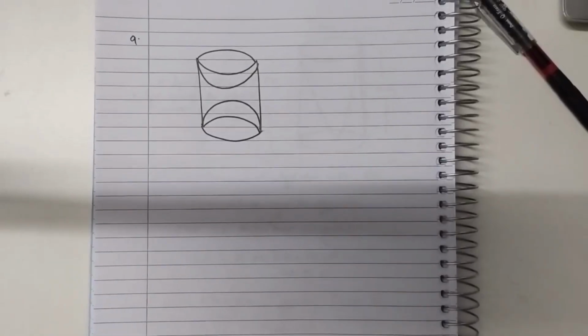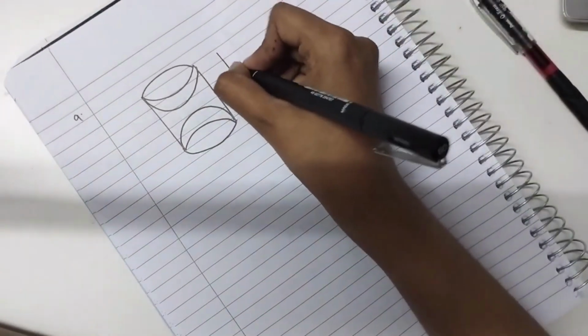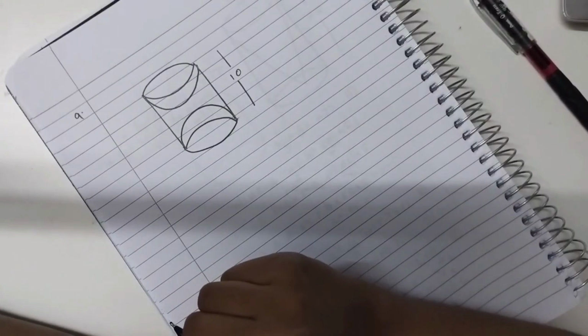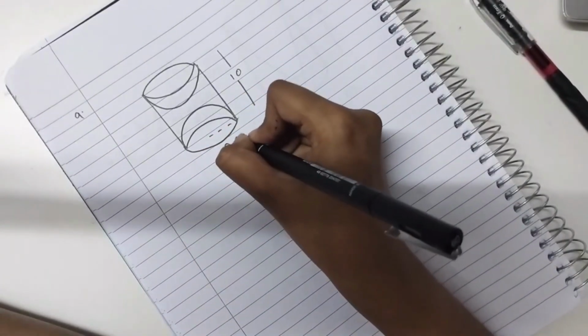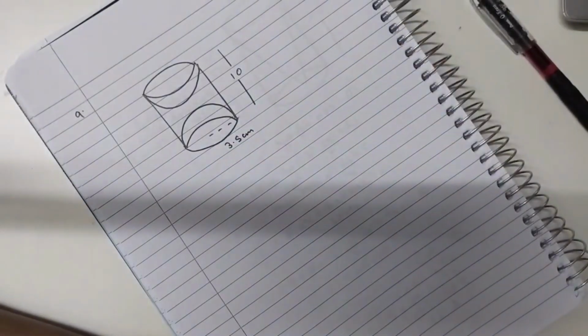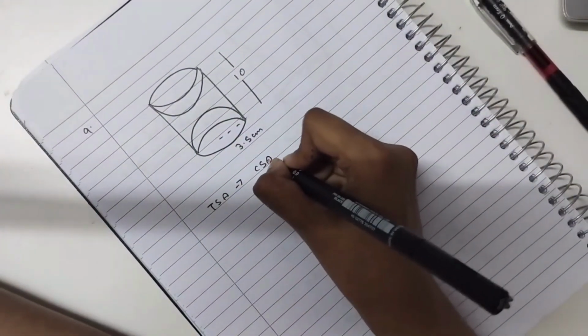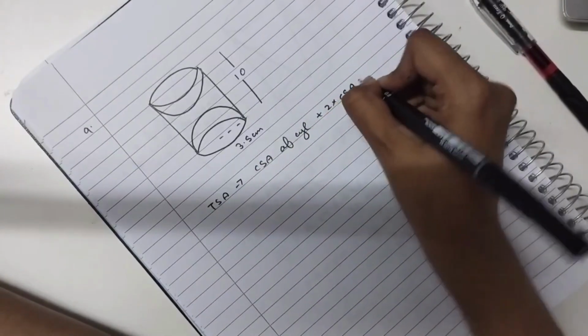In the 9th question, they said that a wooden article was made by scooping out a hemisphere from each end of a solid cylinder, as shown in the figure. If the height of the cylinder is 10 centimeters and the base radius is 3.5 centimeters, we need to find the total surface area of the article. So the total surface area of the article would be the CSA of the cylinder plus 2 times the CSA of the hemisphere.